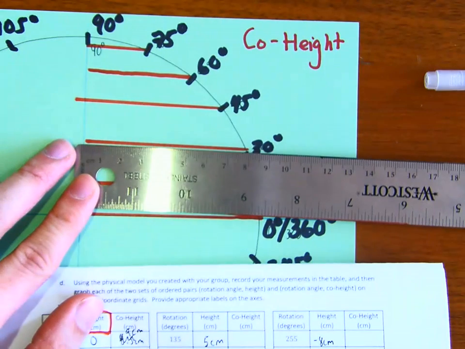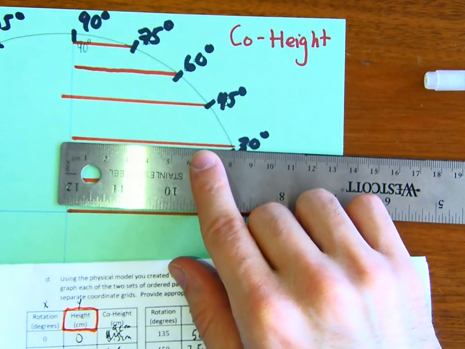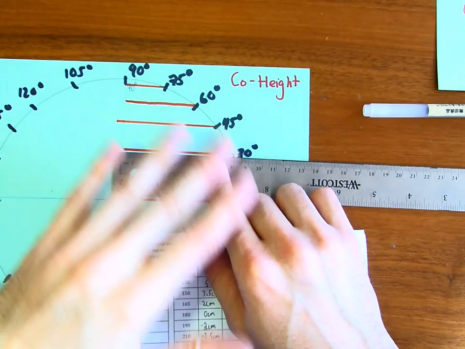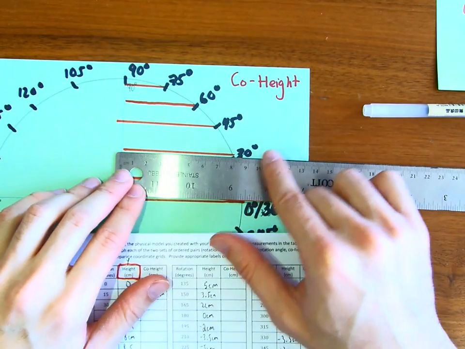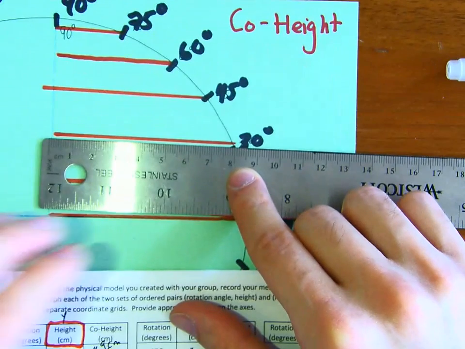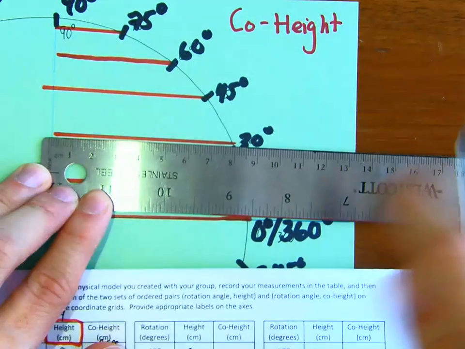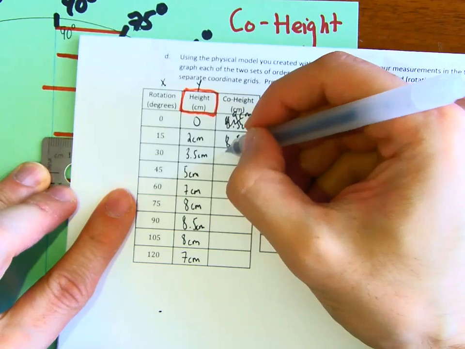And the idea is, if you want, you could do this at home, right? We talked about getting a piece of paper, making a circle. All you need is a ruler. Okay, so let's see. What is the CoHeight of 30 degrees? It's about 8 centimeters. So let's write 8 centimeters over here.